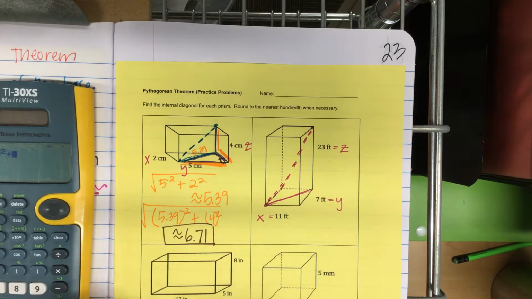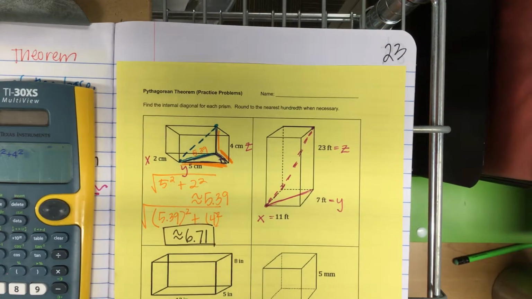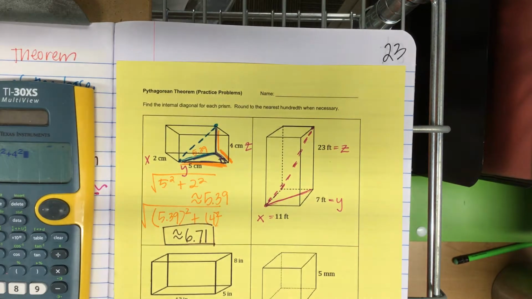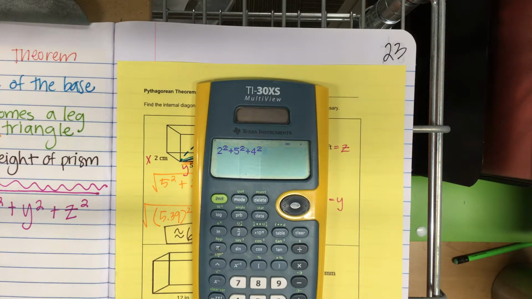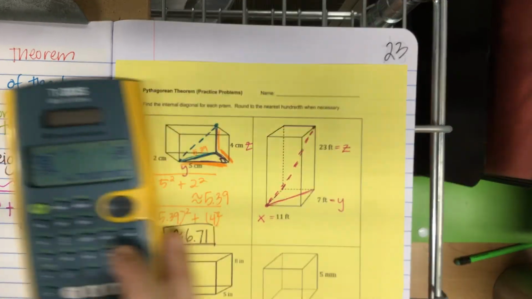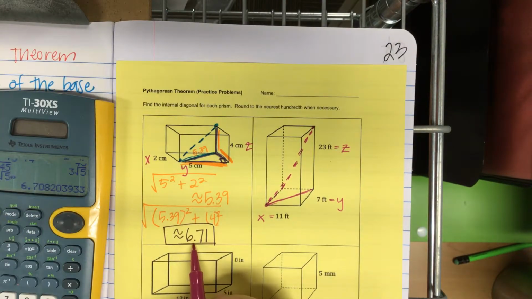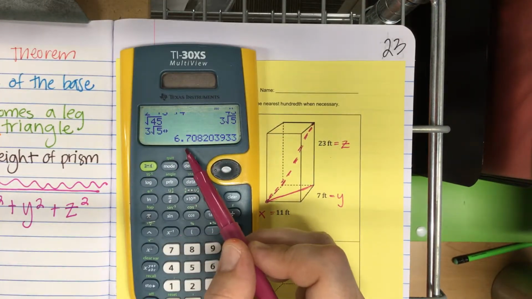Really, in all actuality, could you do it in any order? Because why? Because you're just adding, right? Order of adding does not matter. So 2 squared plus 4 squared plus 5 squared, or 2, 5, 4. And then the square root of 45. We get 6.71. 6.71, it works.